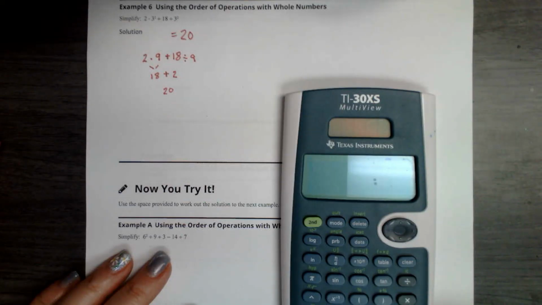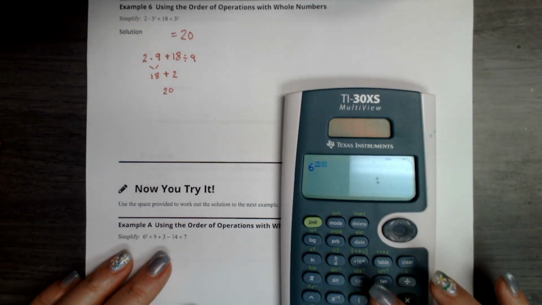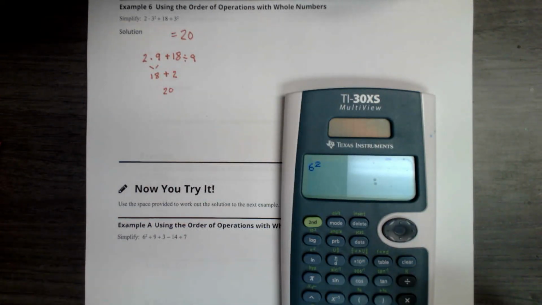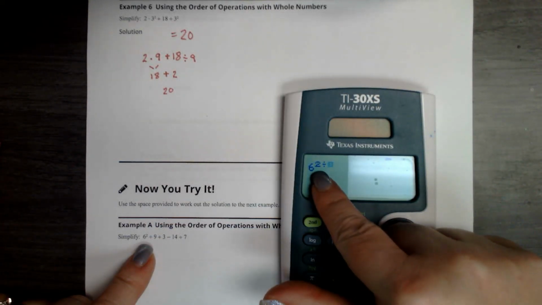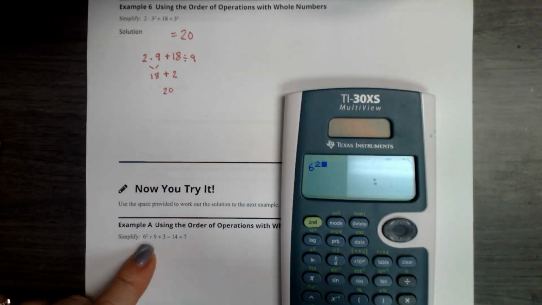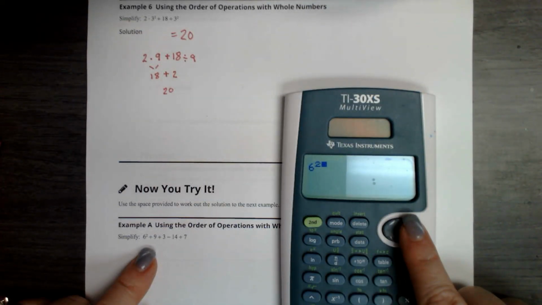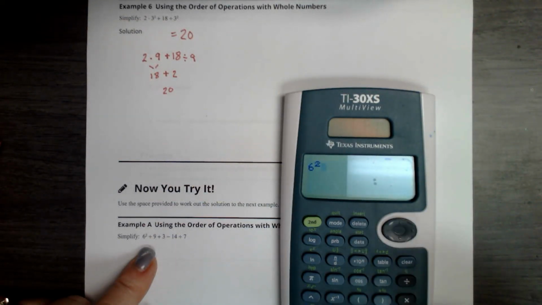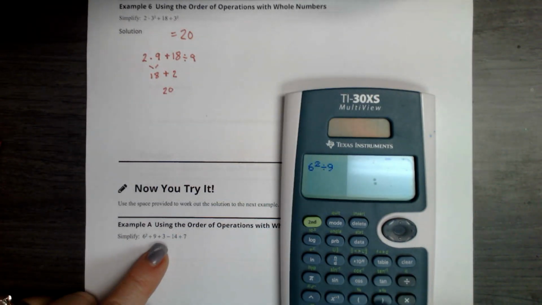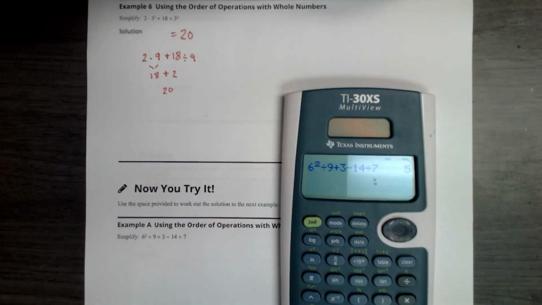So they have 6 squared, 6 to the 2. If I want to get out of my square, because if I were to press divided by, it's still up top. I don't want that. I want it to be down. So I've got to go over. I'm going to delete that. Go over. When I go over, it gets me out of the top. And then I can do the divided by 9 plus 3 minus 14 divided by 7 and press enter to get 5.